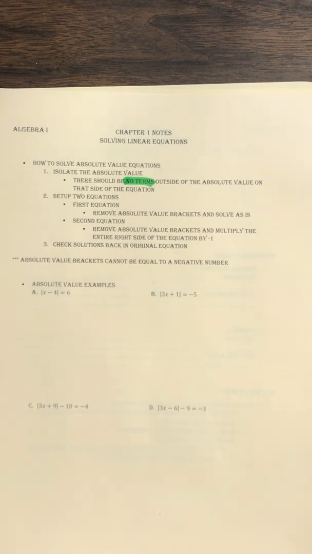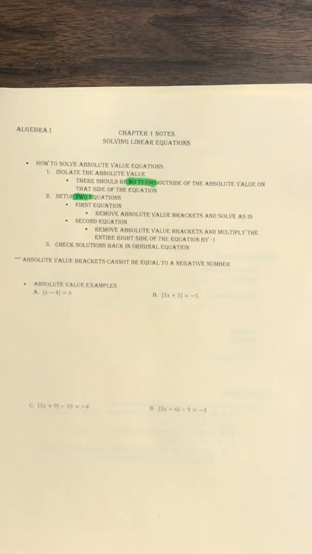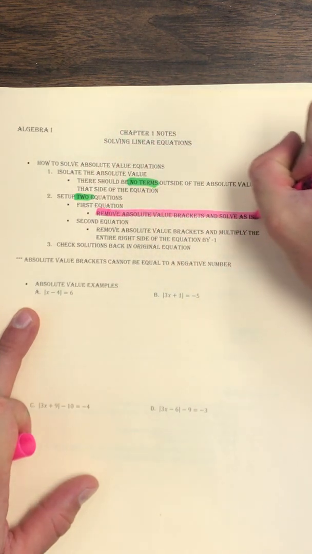So we've got to do that, and you're going to move things by sometimes division, multiplication, addition, subtraction, as we've learned about previously. Once we've done that, then we need to set up two equations. That's pivotal. There's going to be two equations for absolute values, always. Two equations. So your first equation, you're going to remove the absolute value brackets, and you're going to solve it exactly as it is.